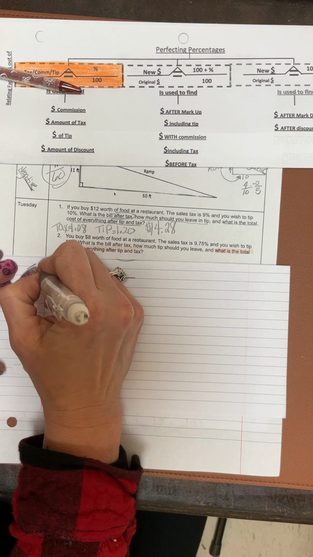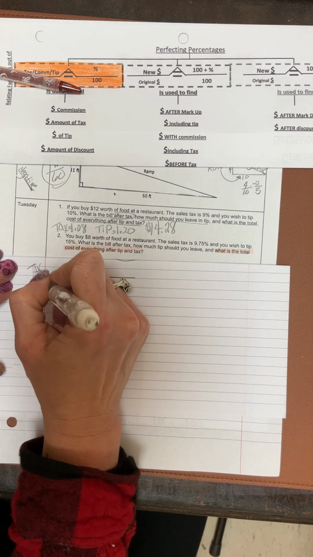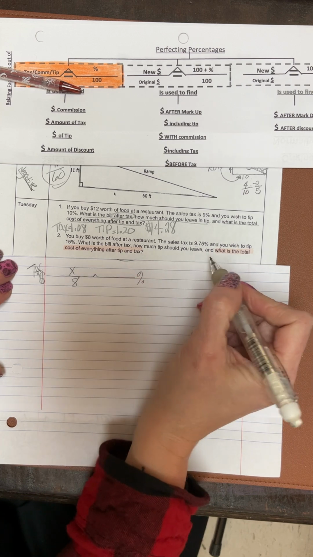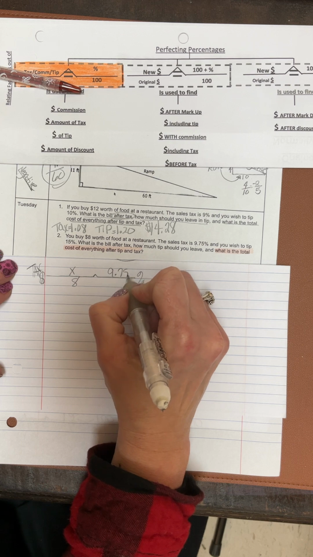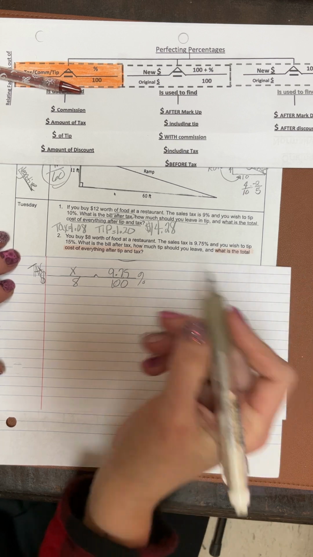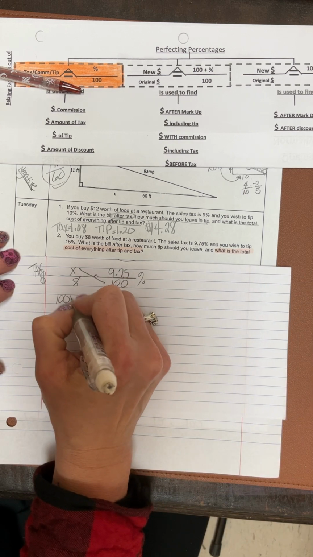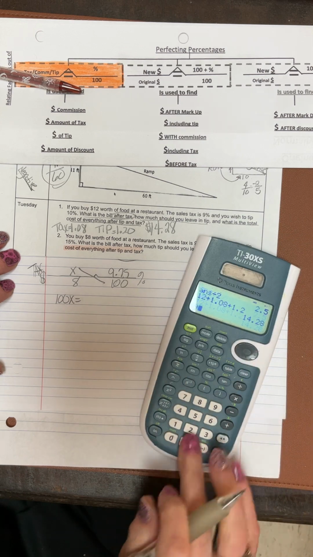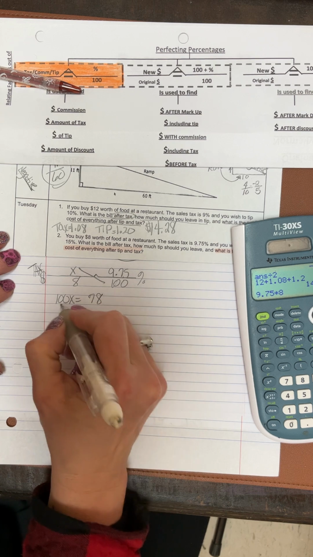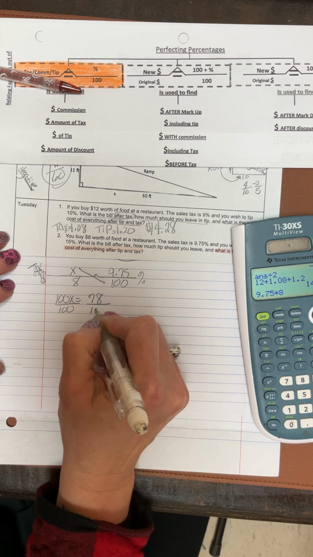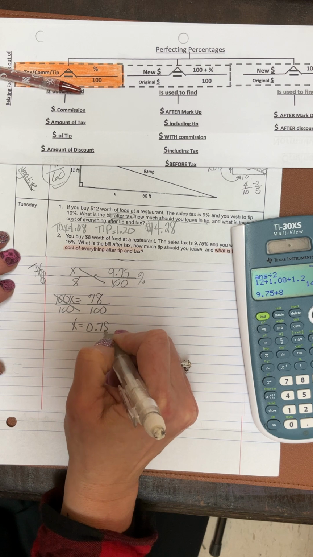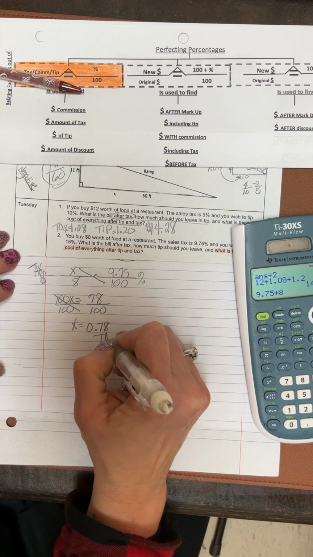So first we're going to do our tax. $8 worth of food, 9.75%. And that's over 100 because that 100's locked in. So 100X equals 78. Divide both sides by 100. And X is going to equal 0.78 tax.